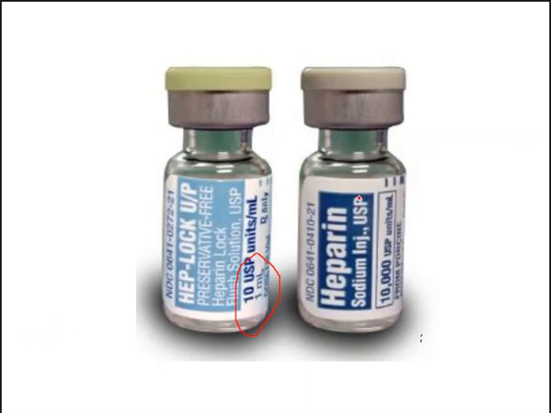But sitting right here next to it is 10,000 units per ml. So these two vials are powerfully different. You're going to give 10,000 to 15,000 units to an adult patient to systemically anticoagulate their whole body.